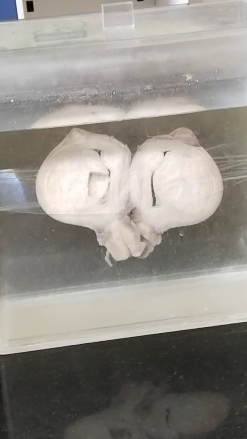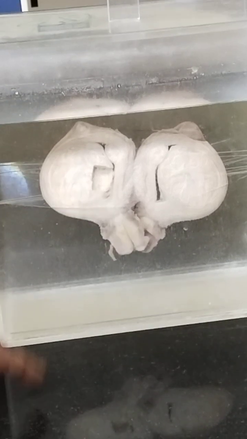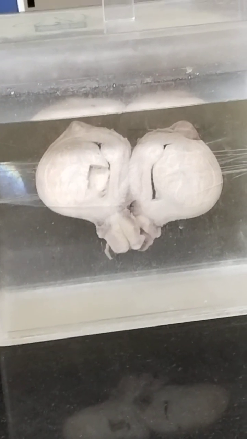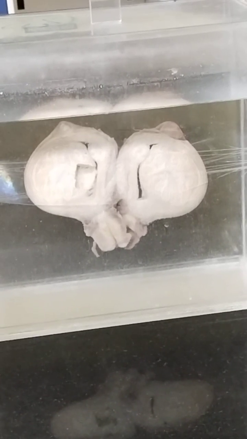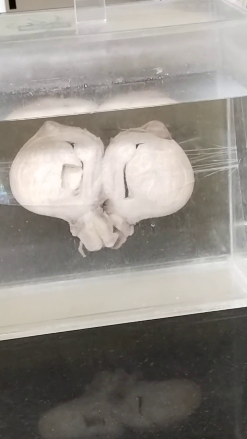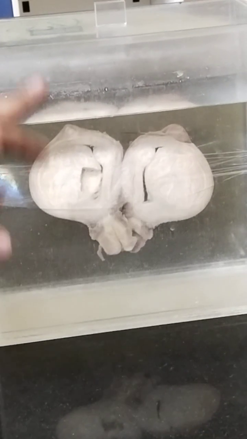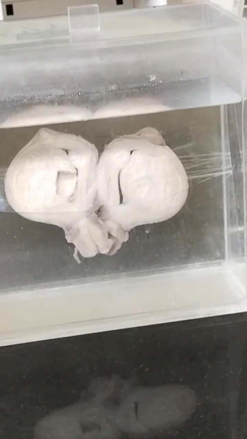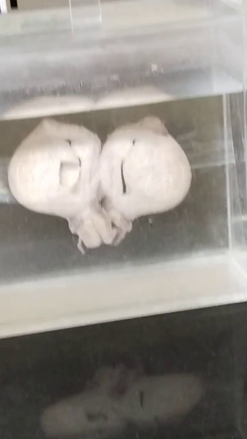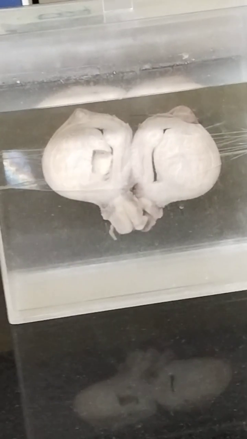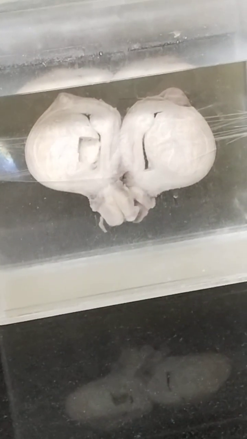A fibroid can be intramural, submucosal, or subserosal. Serosa is outwards, mucosa is inwards. Submucosal hangs from the mucosa, subserosal hangs from the serosa, and intramural lies within the muscle layer. This is a section that we have taken and saw in the slide.